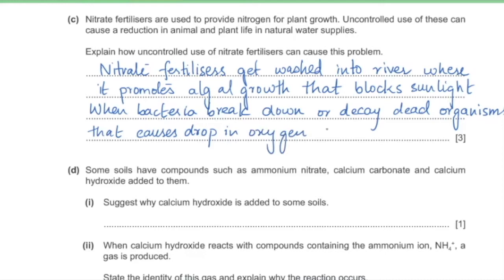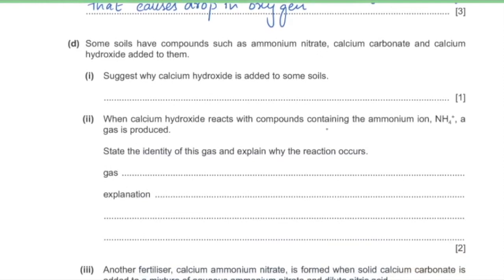And when there is less concentration of oxygen in the water, it will get very difficult for the marine life to sustain in that environment or surrounding.